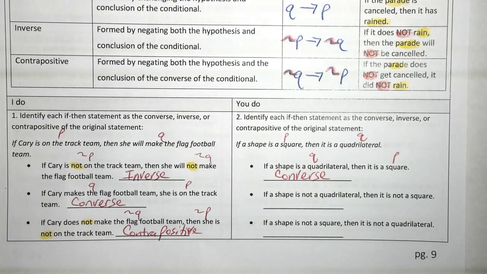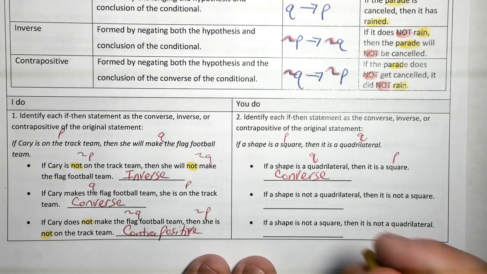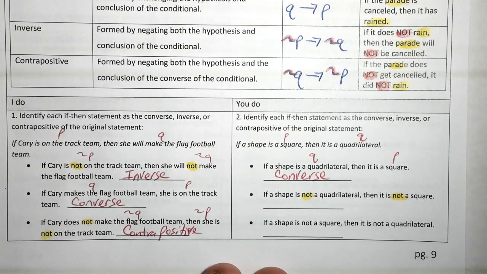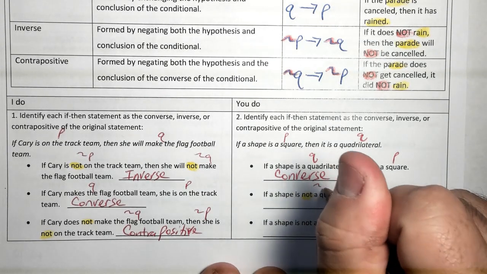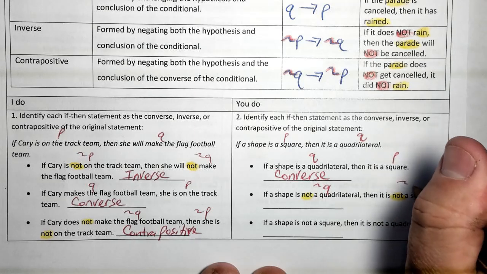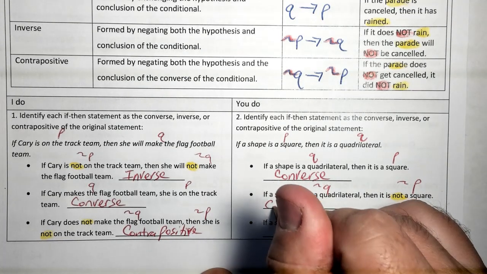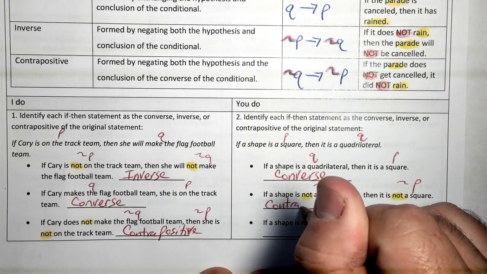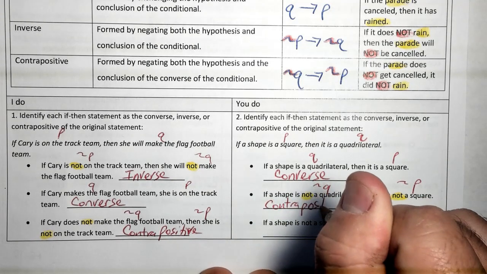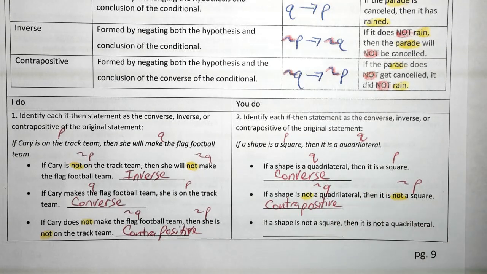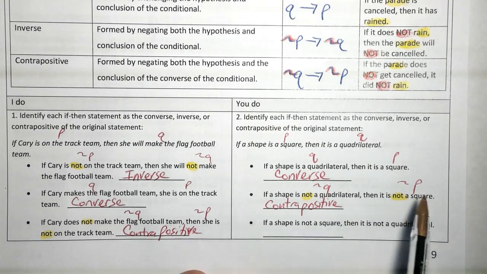Okay. Example 2. If a shape is not a quadrilateral, then it is not a square. So we have a not and the Q for quadrilateral and not P was square there, so this is not Q, not P, and this is the contrapositive. Contrapositive, again, where we negate both and then we flip the Q and the P.